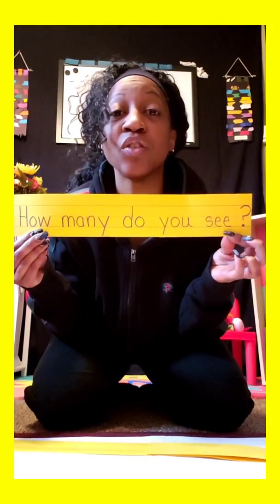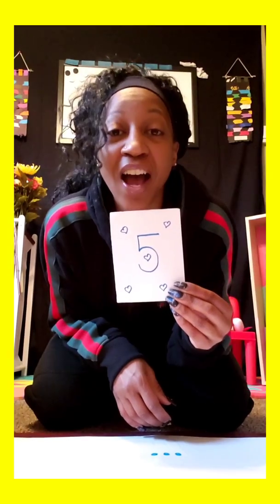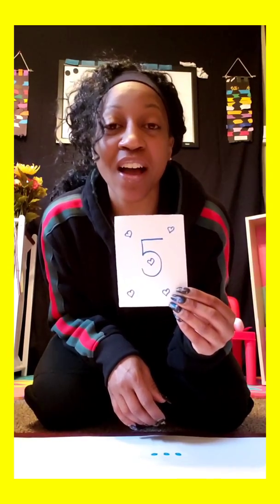How many do you see? I'm going to hold up a number. Yes, this is the number 5. Can you show me 5? Here's 5. 1, 2, 3, 4, 5. 5 fingers. Can you show me another way of writing 5?